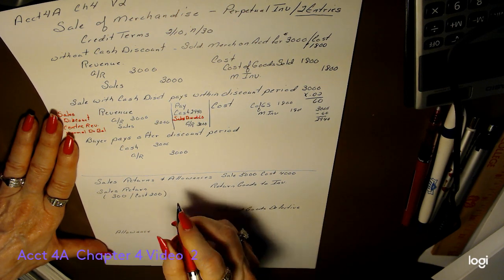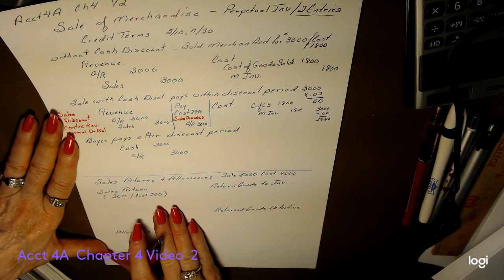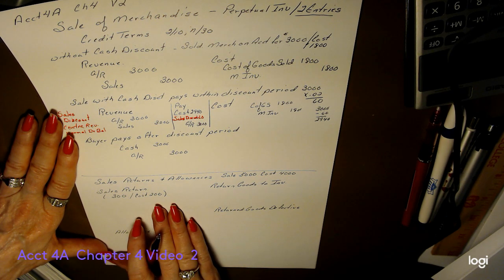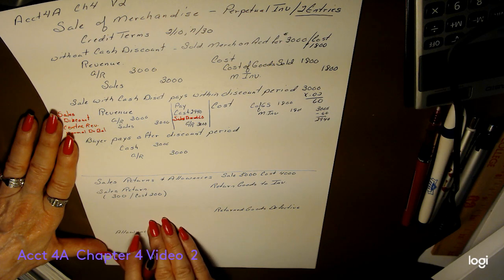Okay. So when we get this merchandise back, what we're going to do depends on whether it was a cash sale or a credit sale.